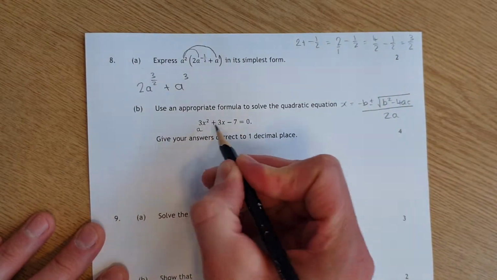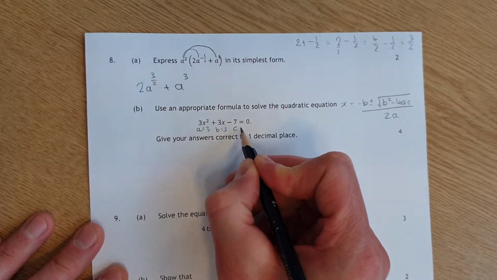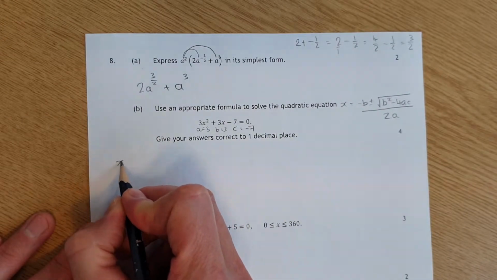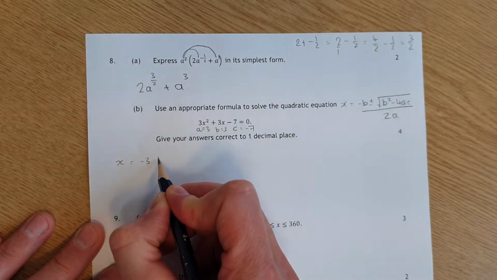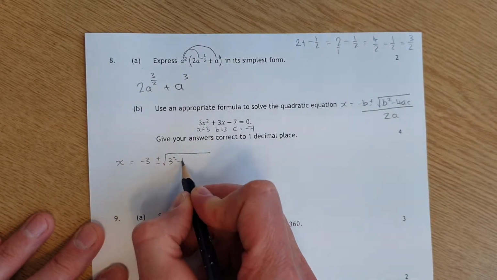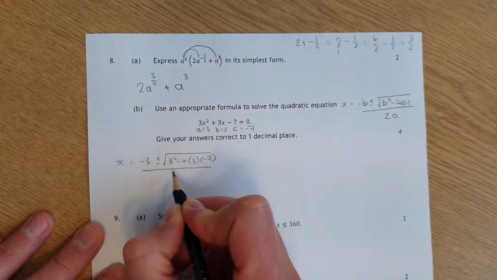So a is equal to 3, b equals 3, and c equals negative 7. So we're going to substitute that into here. So it's negative 3 plus or minus the square root of b squared minus 4 times 3 times negative 7, all divided by 2a.